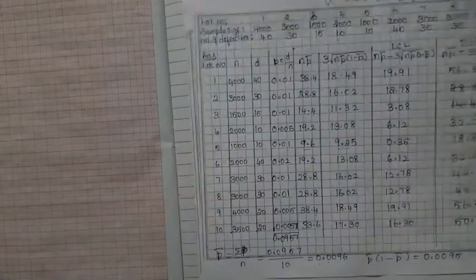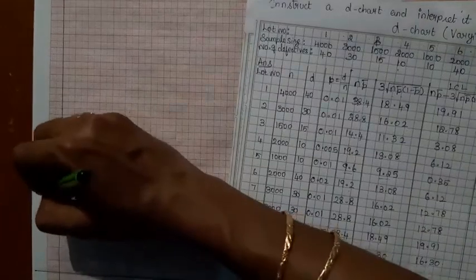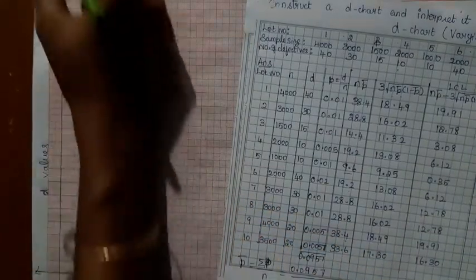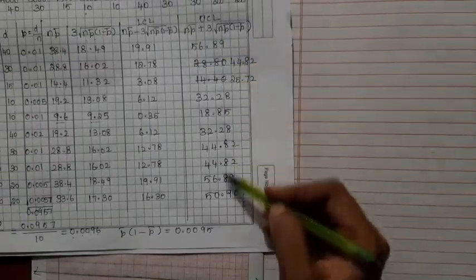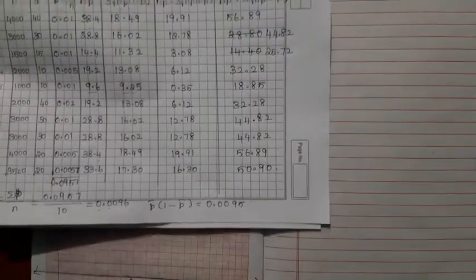Let us come to D chart. In D chart, we are going to plot the D values on the y-axis. Right? Now let us have a look at the range of D values. The least value was 10 and the highest value was 40. And coming to the upper control limit, you have 56 as the highest value, and for lower control limit it is 0.35.